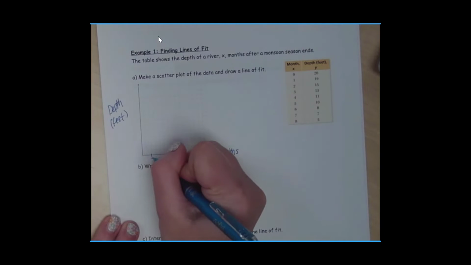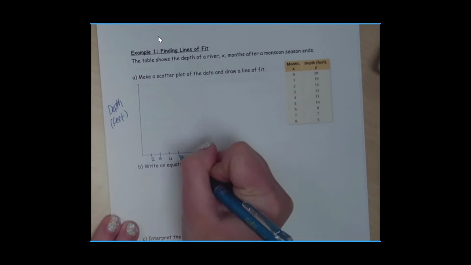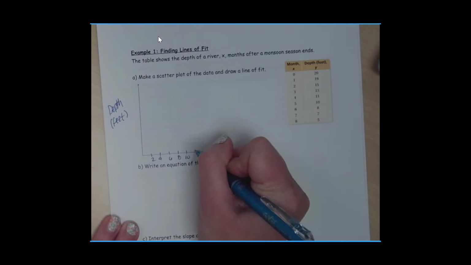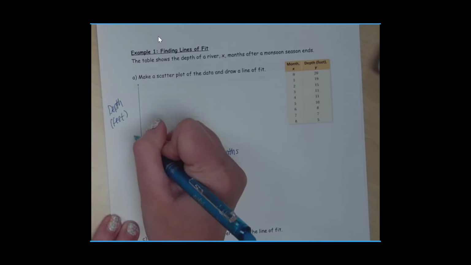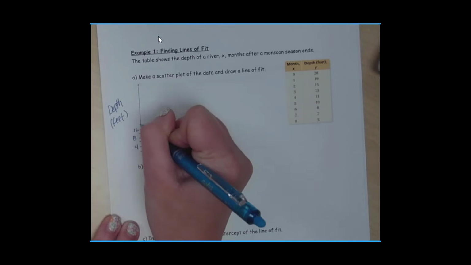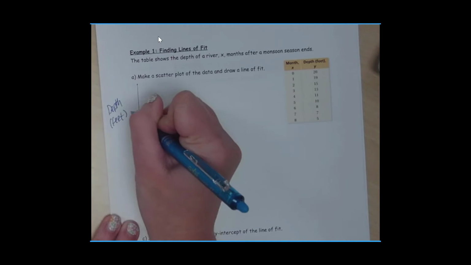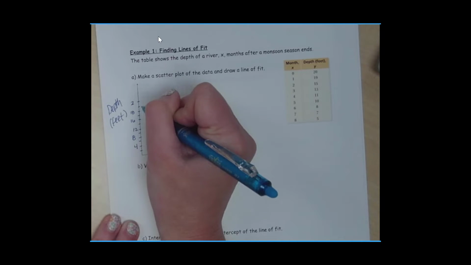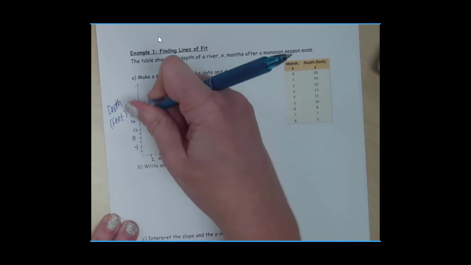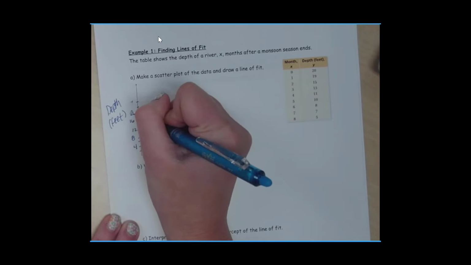So here, let's see, I've got 2, 4, 6, 8, 10, 12, and let's see, 4, 6, 8, 10, 12, 14, 16, 18, 20, whoops, got a little ahead of myself here, 16, 18, 20, 22, 24. So I'm going to go ahead and graph this. Hit pause, and when you're done plotting those points, hit play.